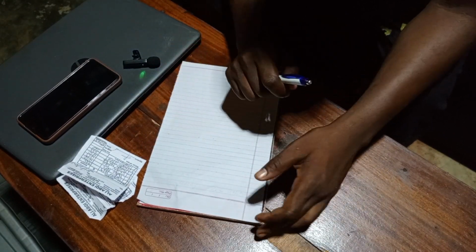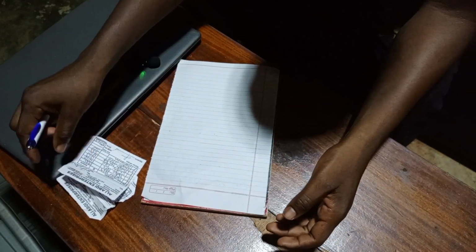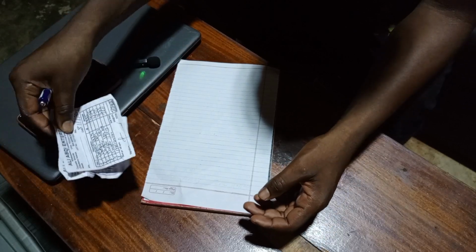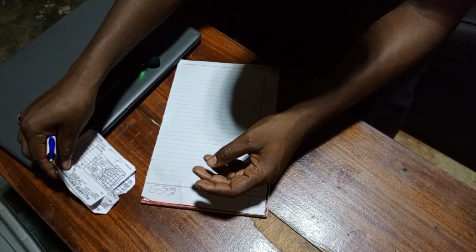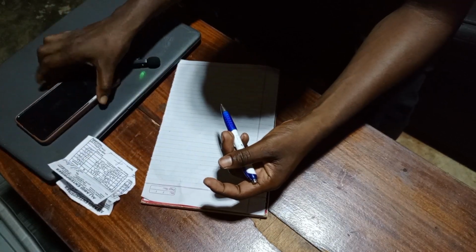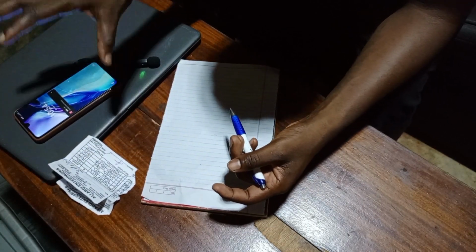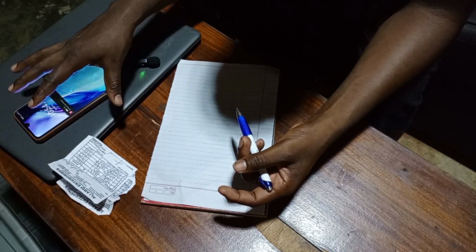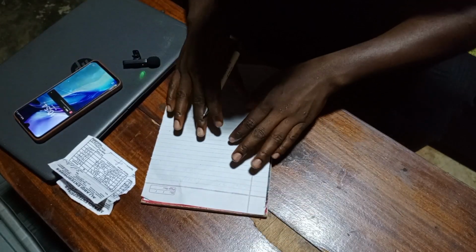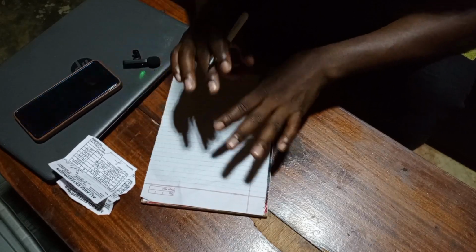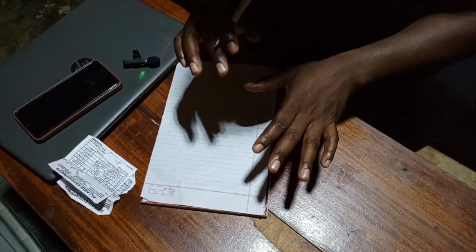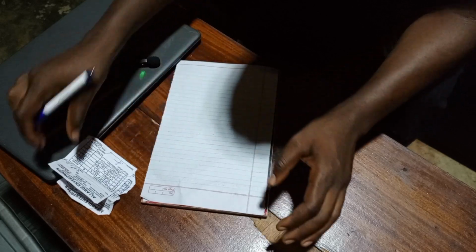Here I have these two receipts, which I'm going to use for you to understand. I have this phone, and I'm going to use the calculator application in it, and I have this paper and a ball pen. These are the things we are going to use to calculate our profit.